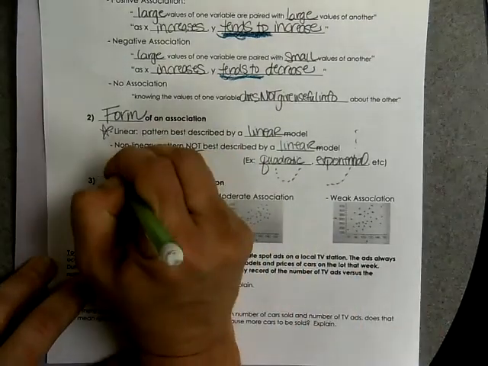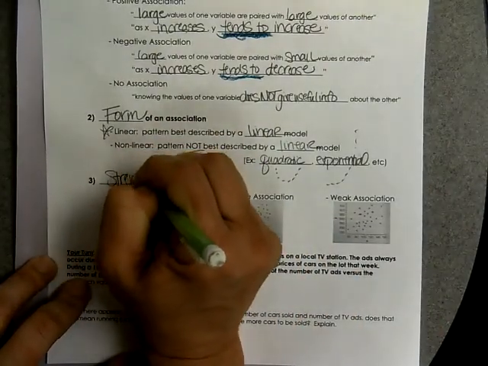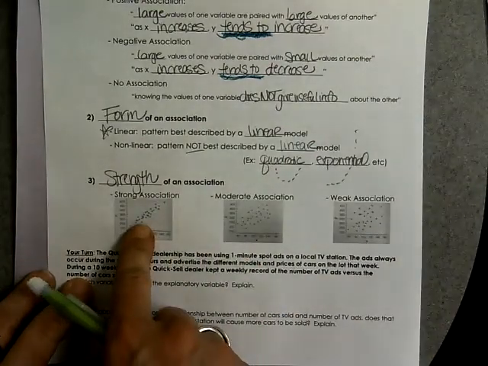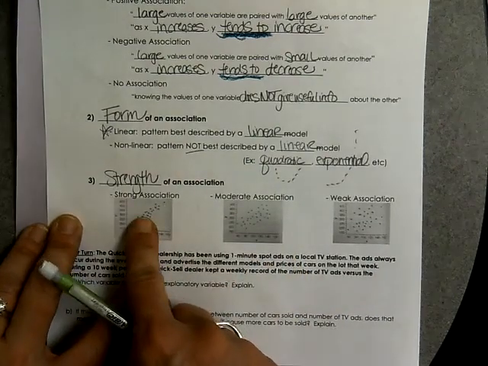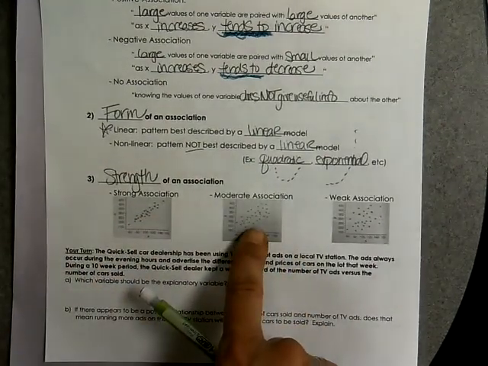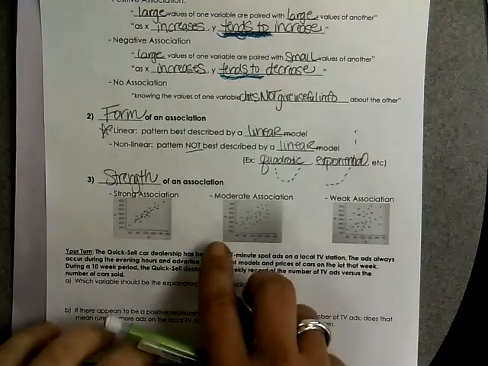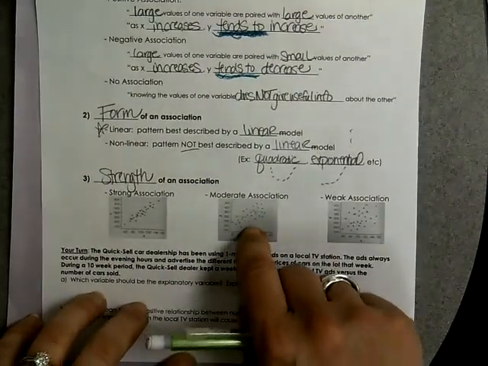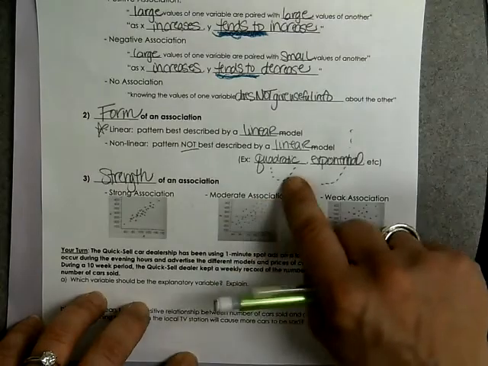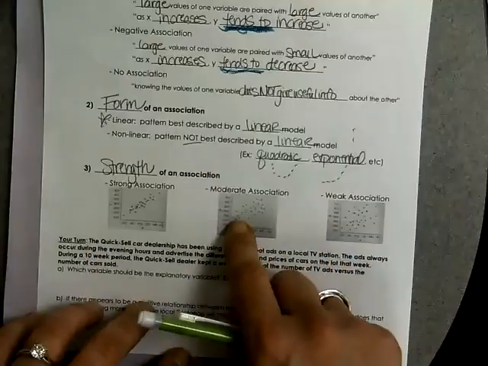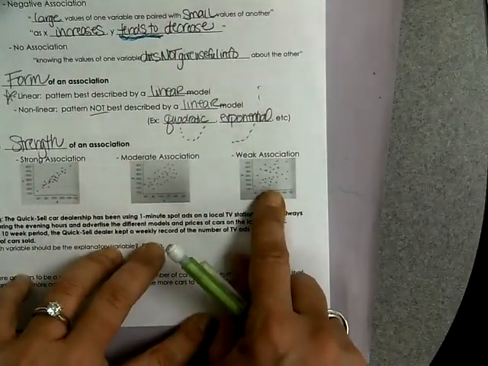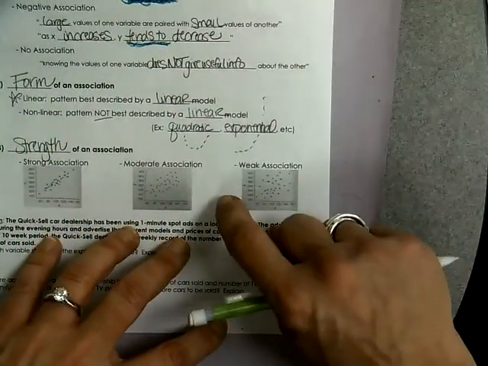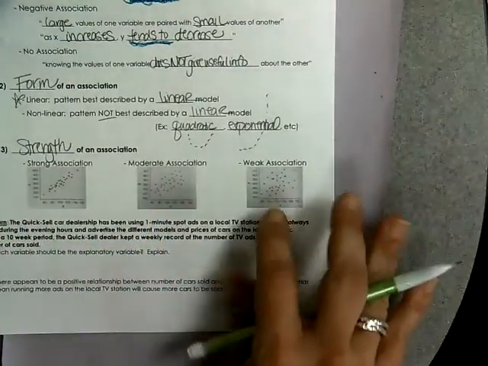And then finally, we can talk about the strength of an association. There is a strong association where the data fits very closely to a line. This is actually not a weak association, but a moderate association. You can see that in this case, for example, it definitely has a positive direction, but notice that there's just more scatter. And this is a weak association. Notice it looks like there's very little direction, but it does have a slight positive increase. So this would be an example of a weak association.